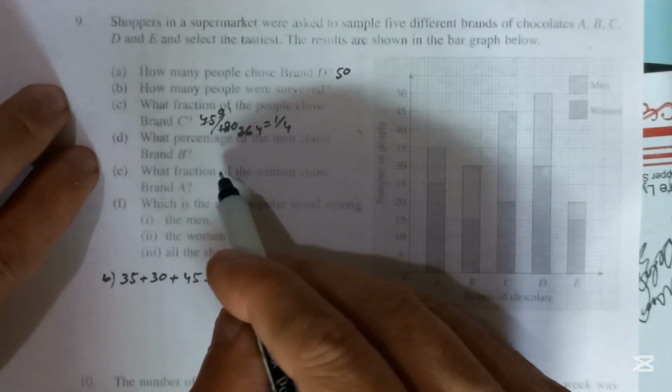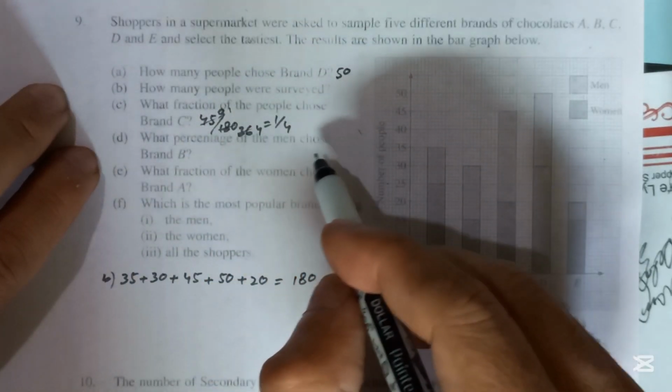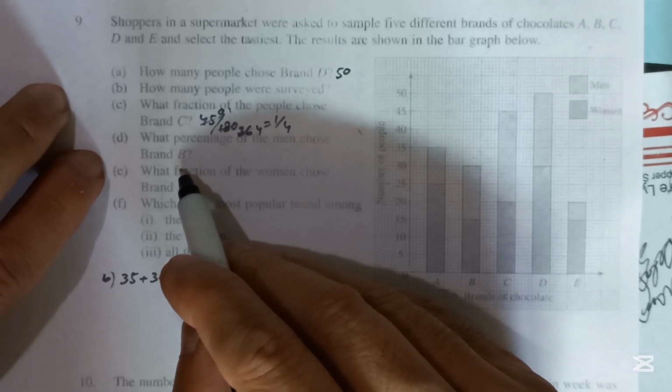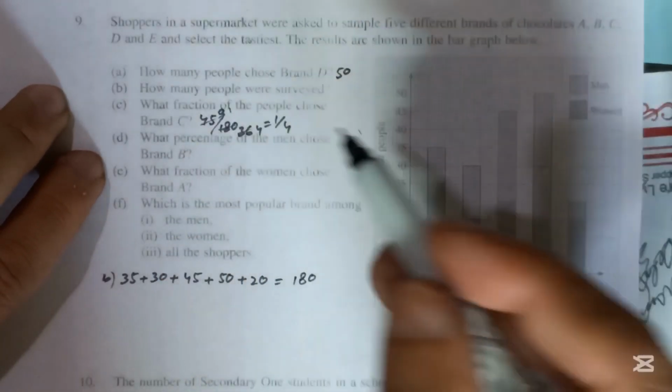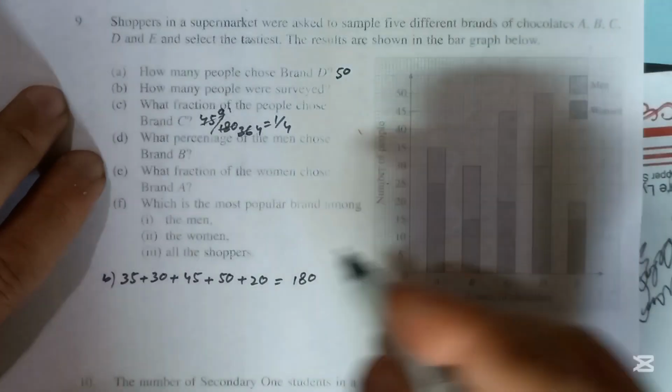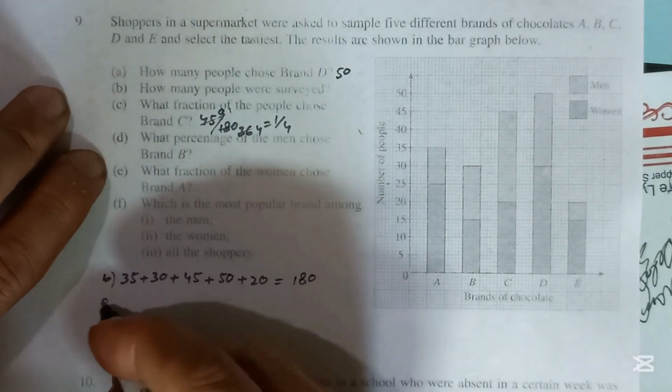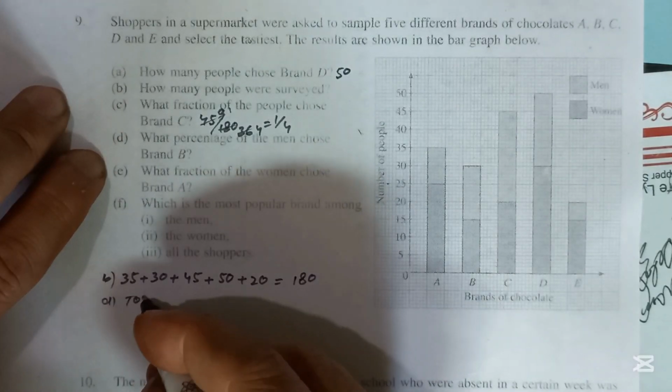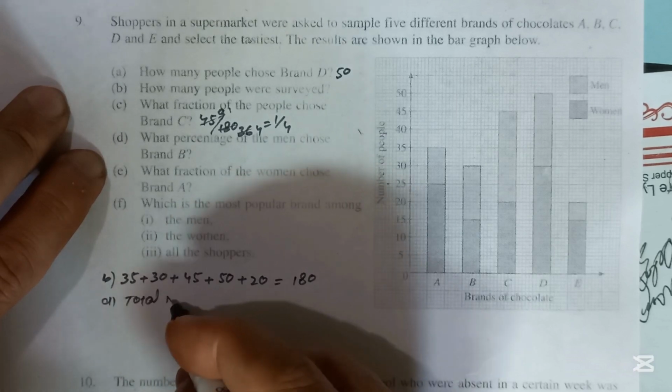D part is what percentage of the men chose brand B. So what percentage of the men chose brand B? First we have to calculate the total men. So D part is the total men.